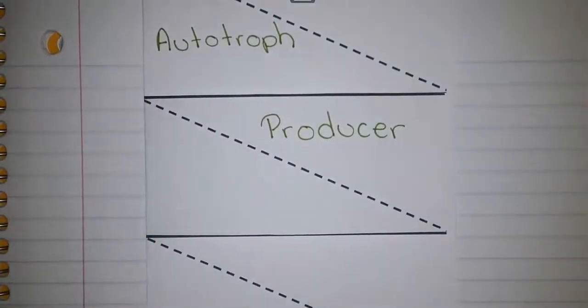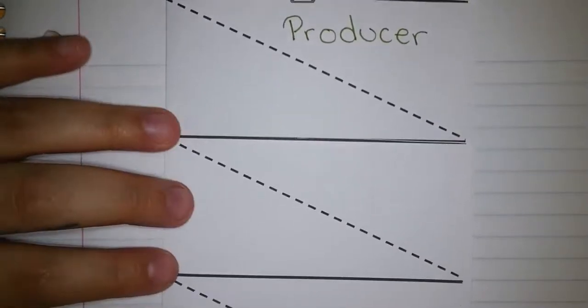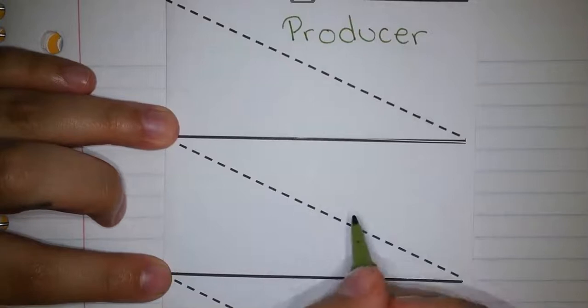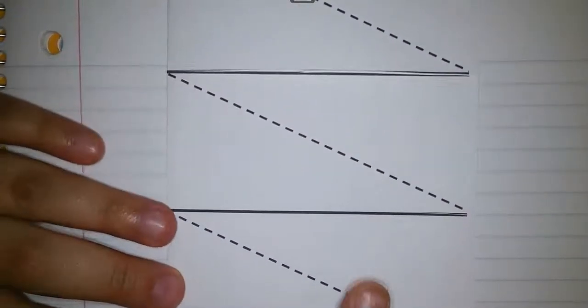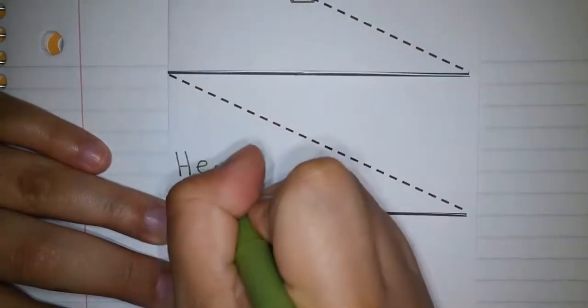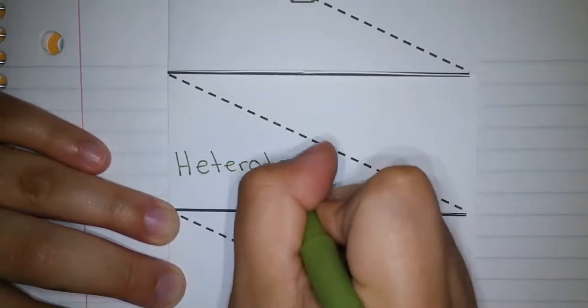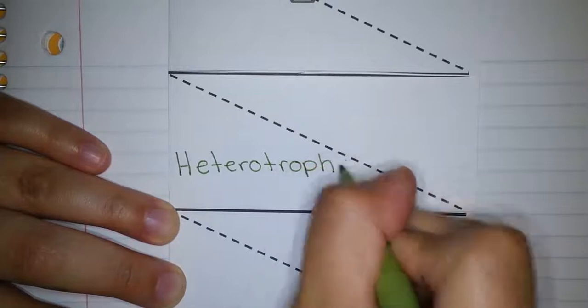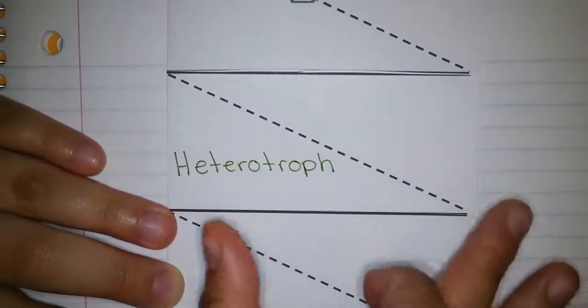The next word is going to be heterotroph. And we had already seen a lot of these words that we're going to go over today. Let me move it up. Heterotroph. And again, my drawing's going to go up here.